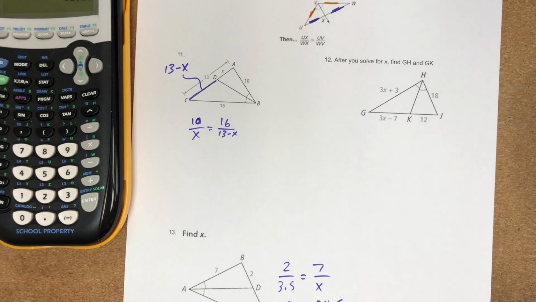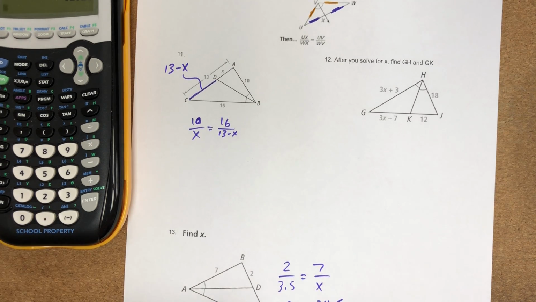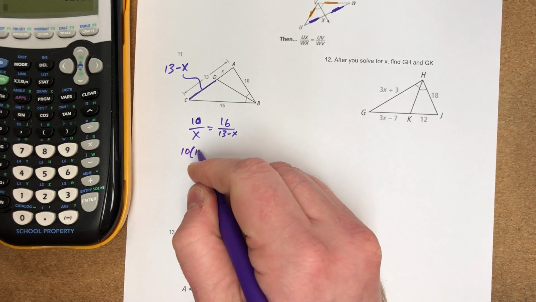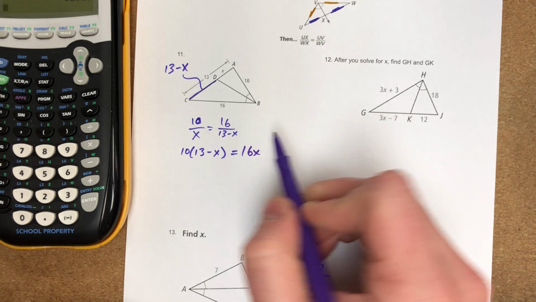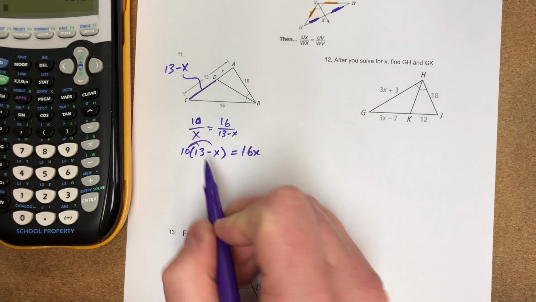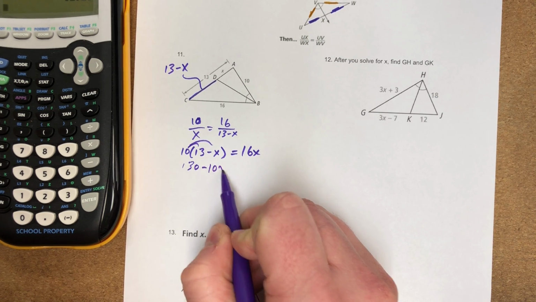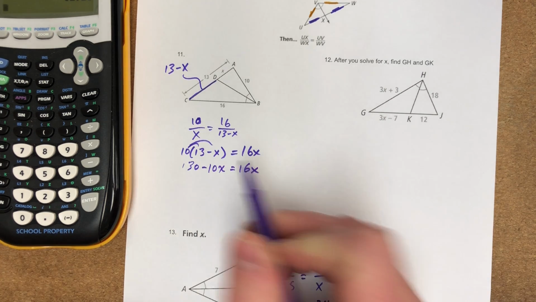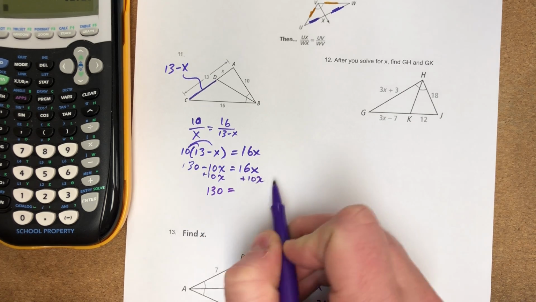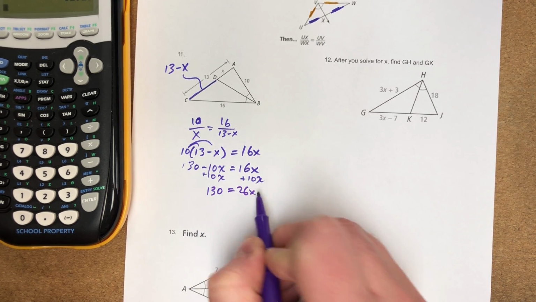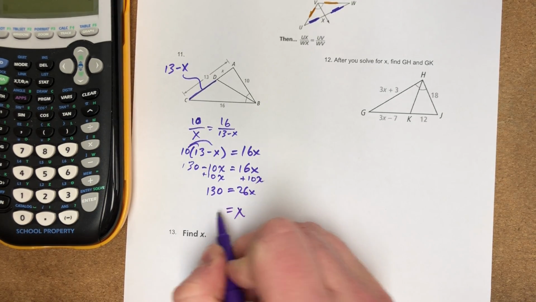So I'm gonna be very careful when I solve this, because this is gonna use all of our smarts. So I'm doing 10 times 13 minus x here, and that's equal to 16x. So when I do this, I have to distribute this. So 10 times 13 is 130. 10 times x is 10x, and it has a minus, so minus 10x. So now I will add the 10x to both sides. I get 130 is equal to what? 16 plus 10 is 26x. So I'll do 130 divided by 26, and I get x is equal to 5.